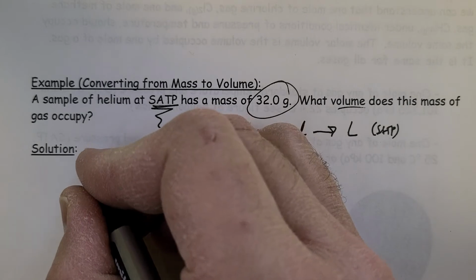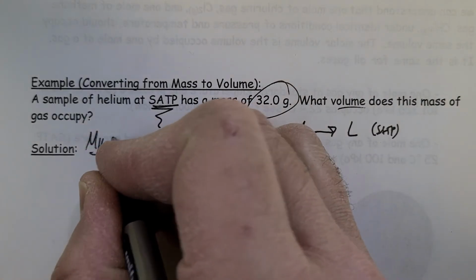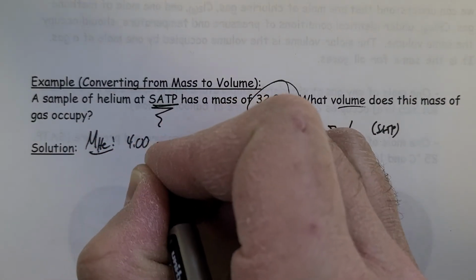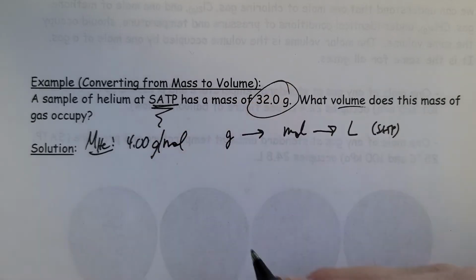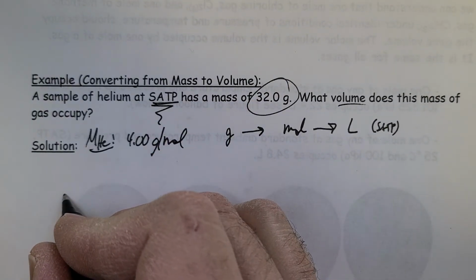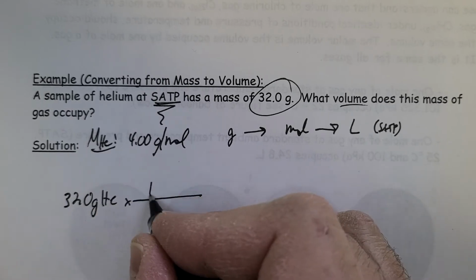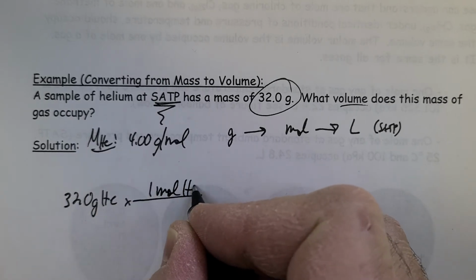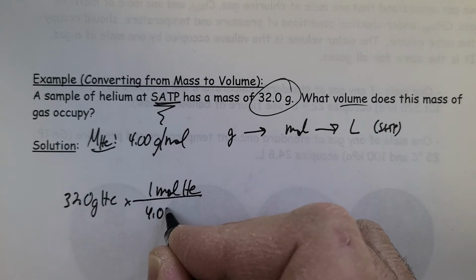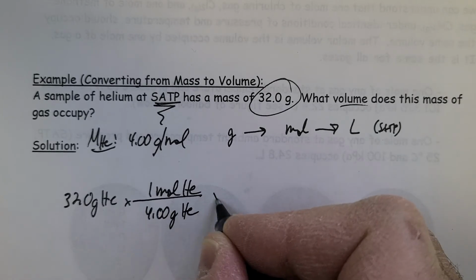We have to figure out the molar mass of helium, and that's 4.0 grams per mole, just looking off the periodic table. So 32.0 grams of helium, and for every mole of helium, we have 4.00 grams of helium.